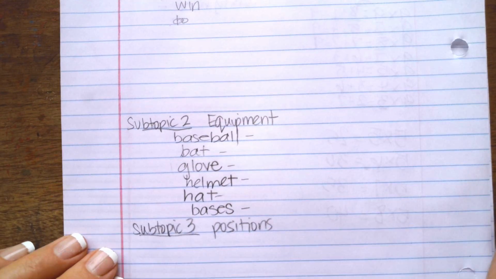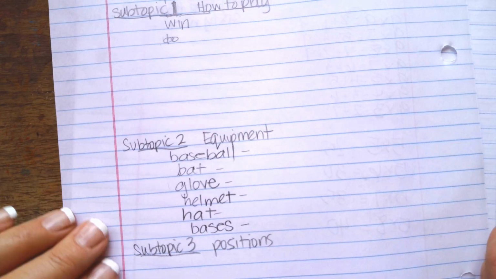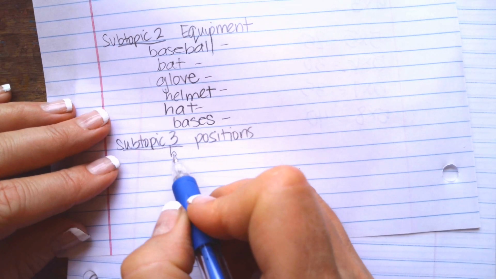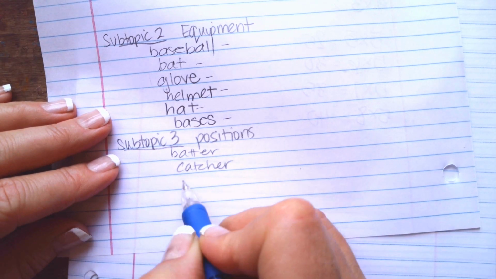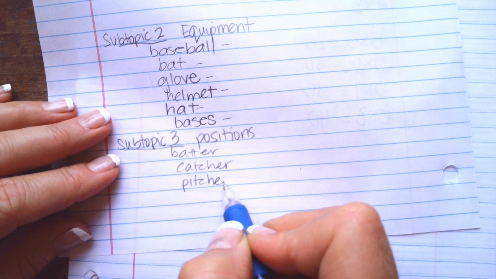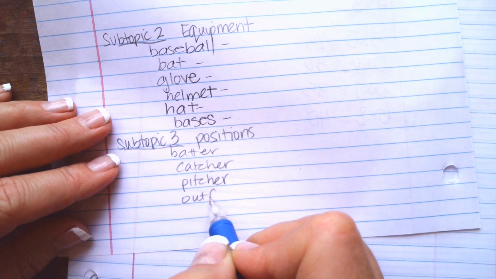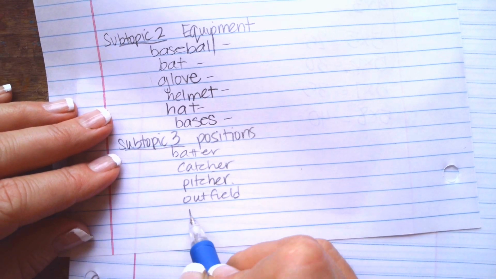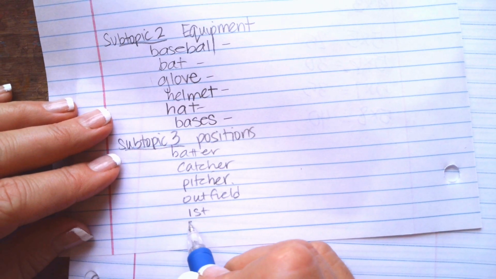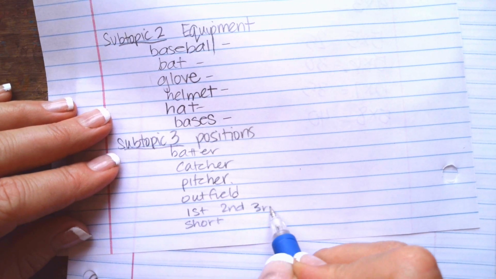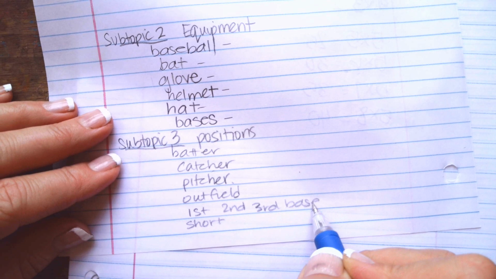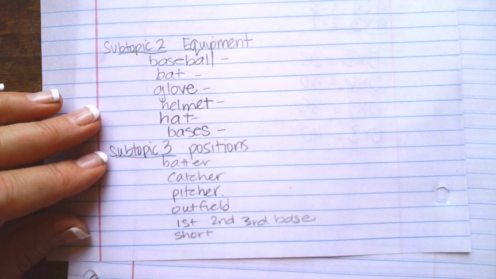Stuff like that. And then for the positions, you're going to talk about the batter, the catcher, the pitcher, the outfield, and then the people on bases. So first base, shortstop, second base, third base. And you're going to give a sentence or 2 about each of these topics.